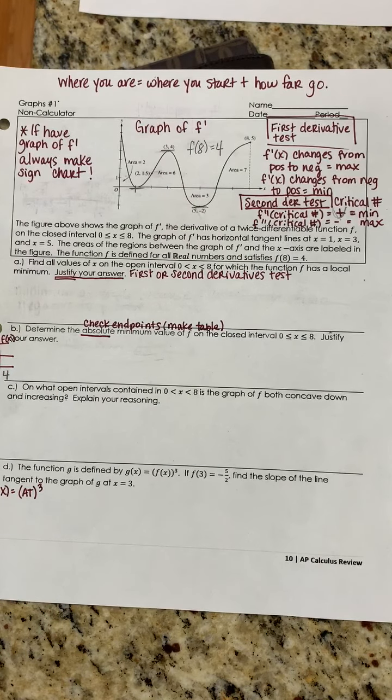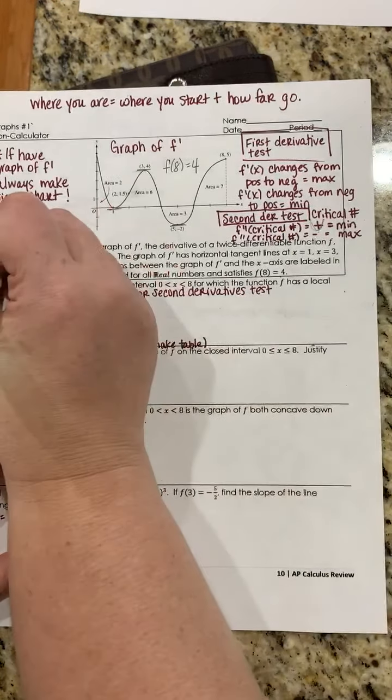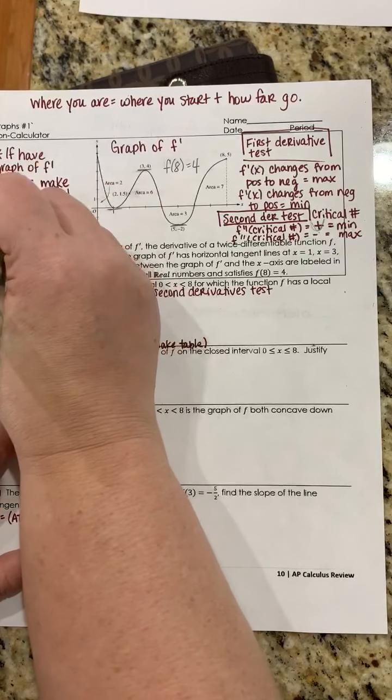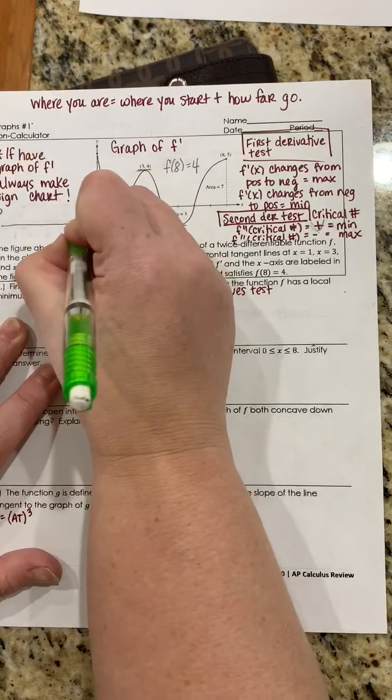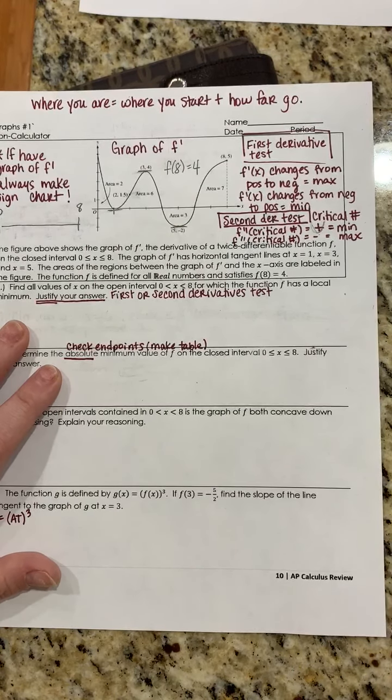So I've read the problem, and I've told you 100% of the time if you have a graph of the derivative, draw a sign chart. So this is on the closed interval, so it starts at 0, it ends at 8, and the first thing I'm going to do is graph what I know about f prime.